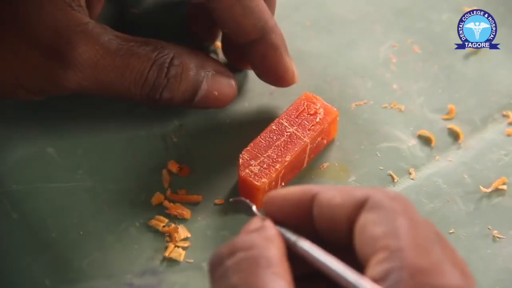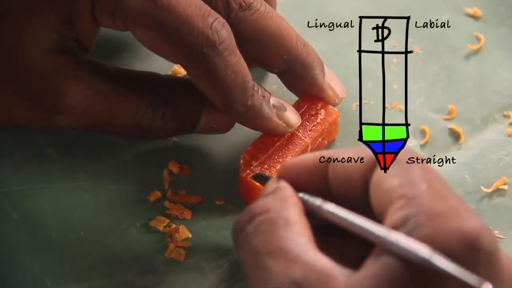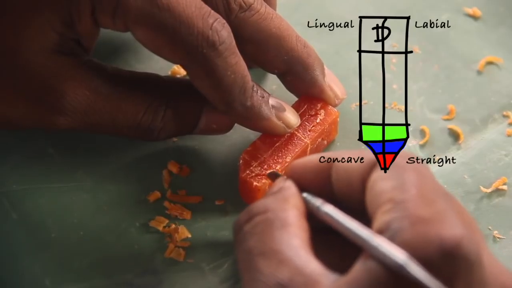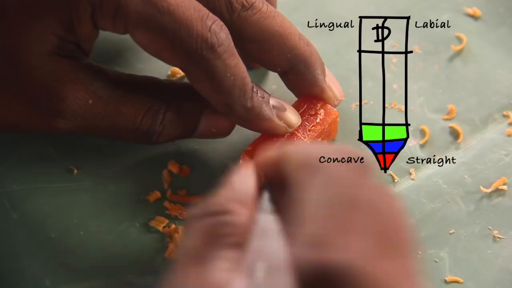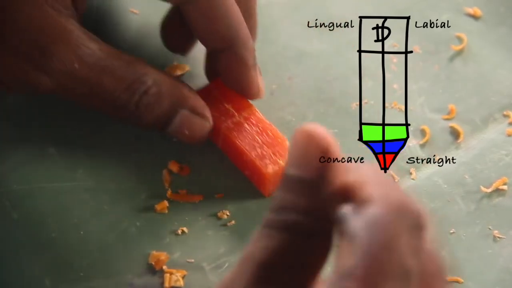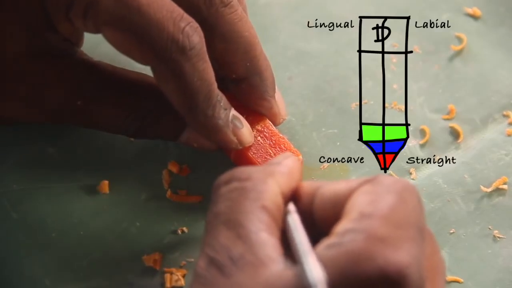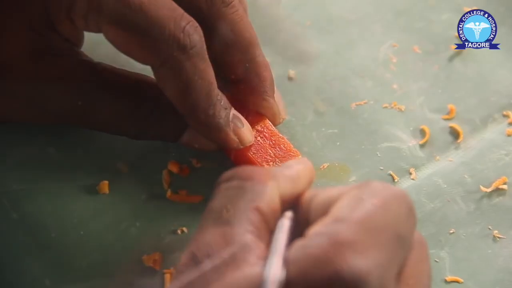The palatal side is concavo-convex. So try to draw on the mesial side and the distal side as a concavity. Don't draw it as a straight line. Try to draw it as concave. Similarly, on the distal side also I am going to draw it as a concave. Don't draw it as a center straight line.